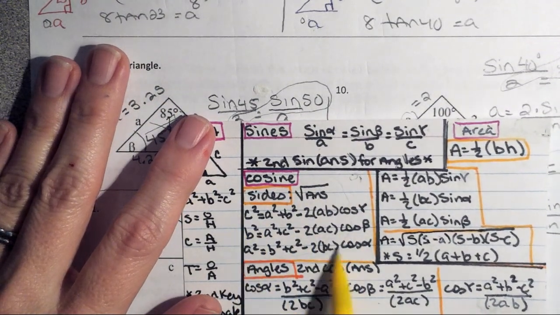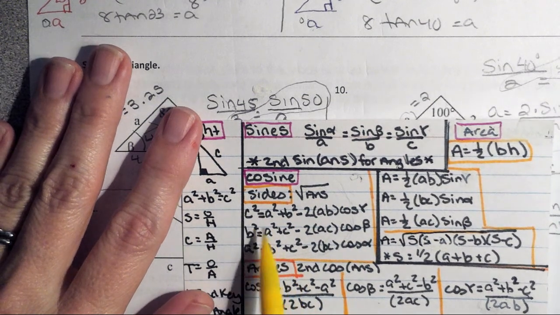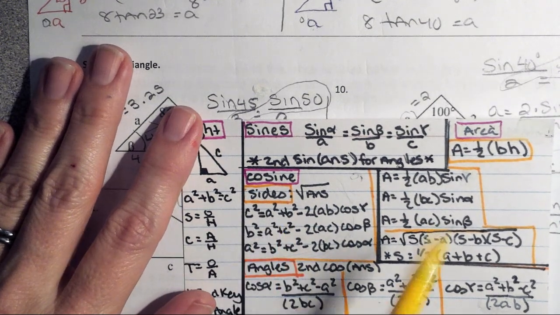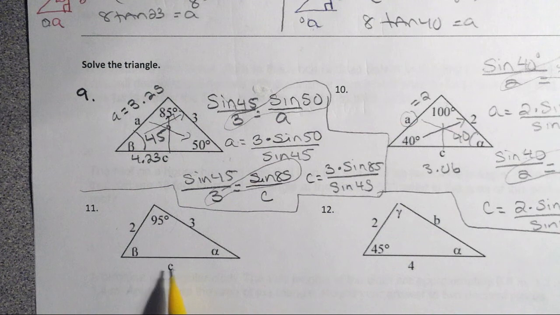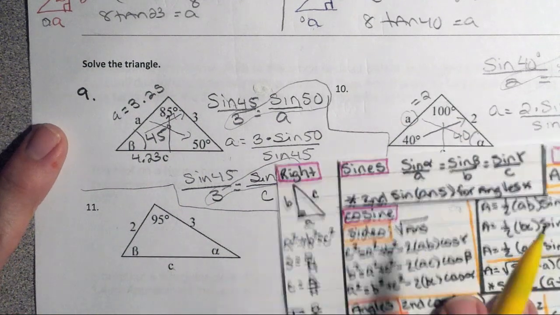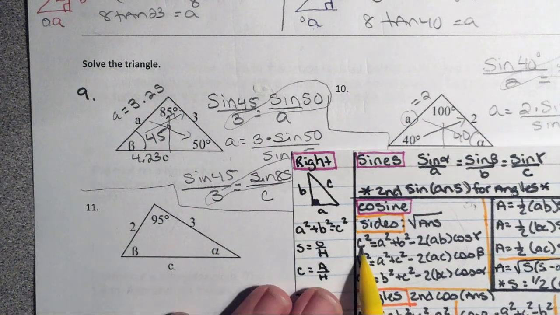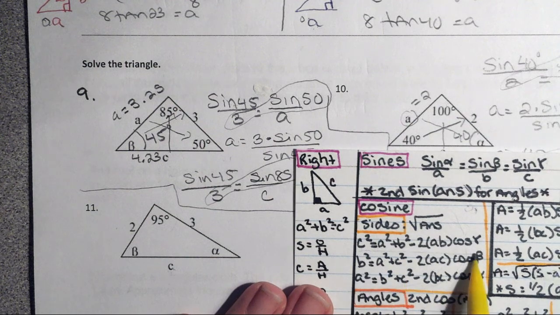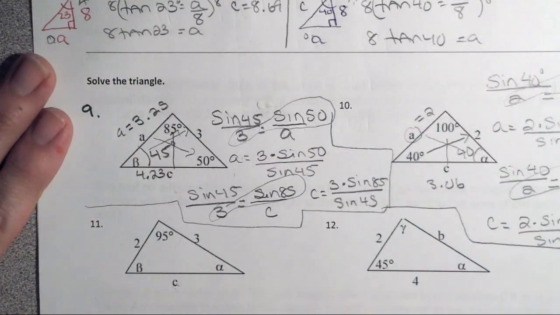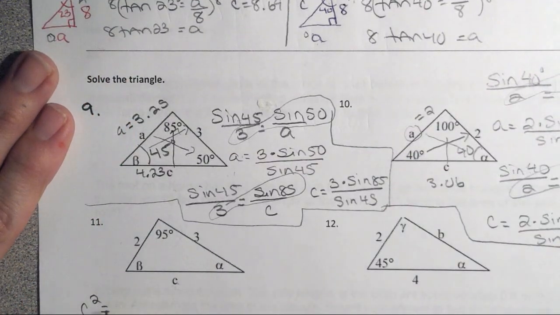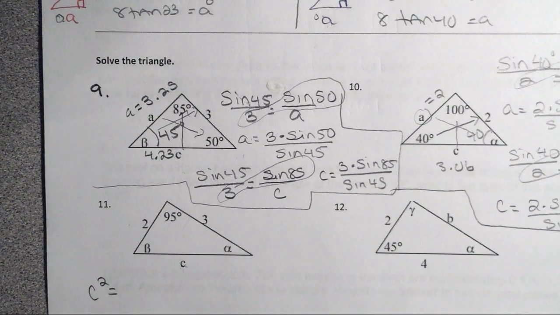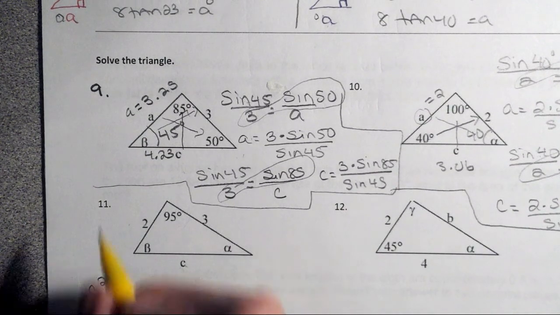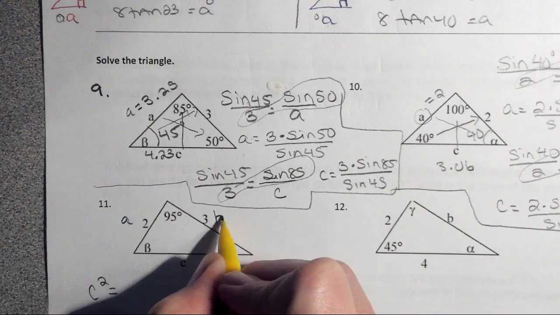In order to use law of cosines, you have to go find the sides first. So the missing side here is c, and I have a formula for that. I'm using c squared equals, I'm using this formula right here, and I'm going to plug in. So the formula says c squared equals a squared plus b squared. This is a, this is b.